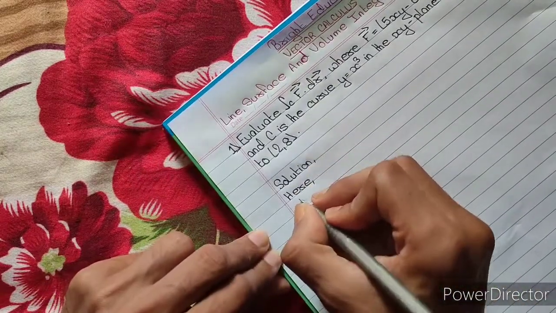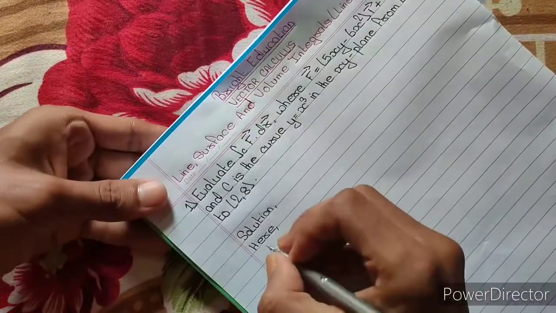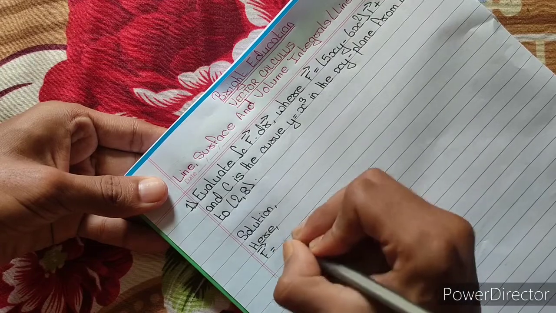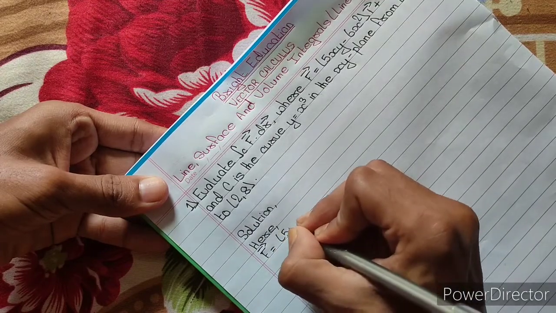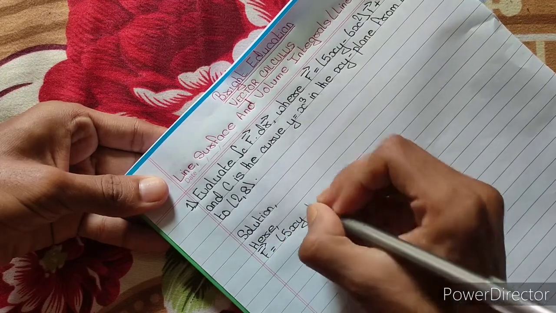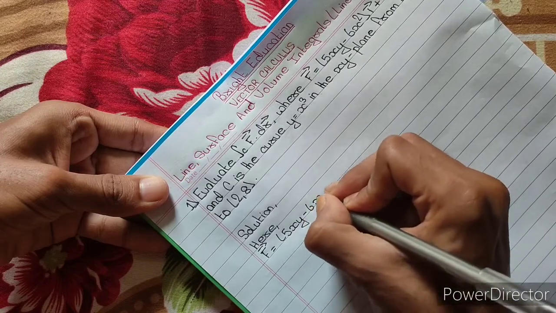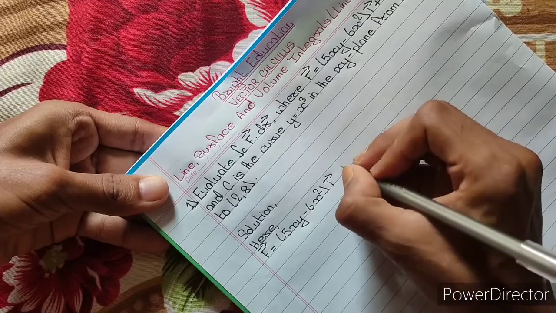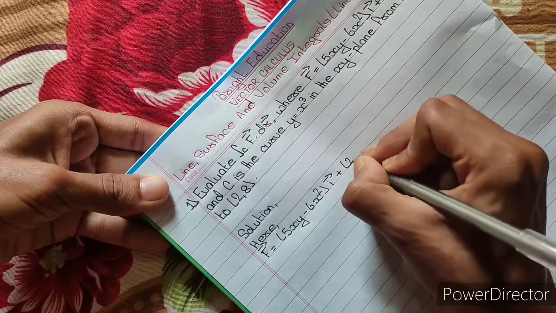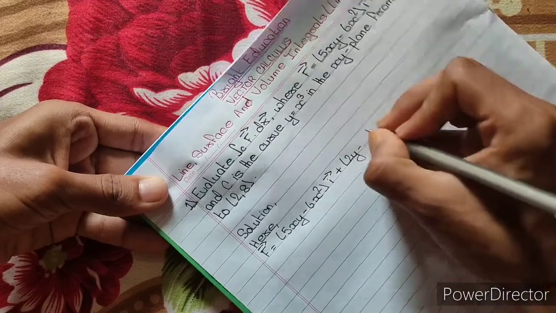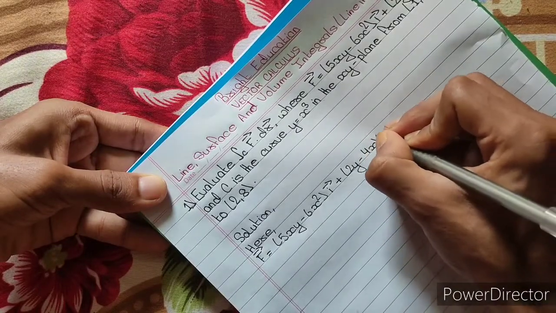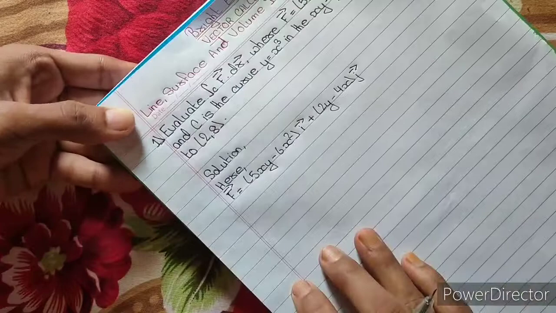Here F vector is equal to (5xy minus 6x square) i plus (2y minus 4x) j vector.